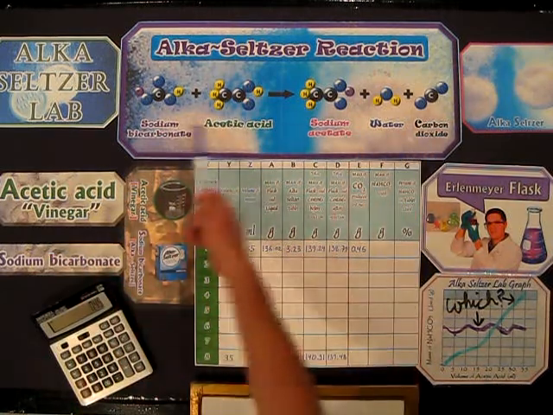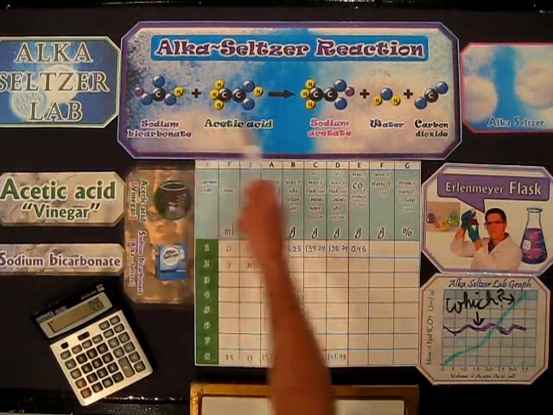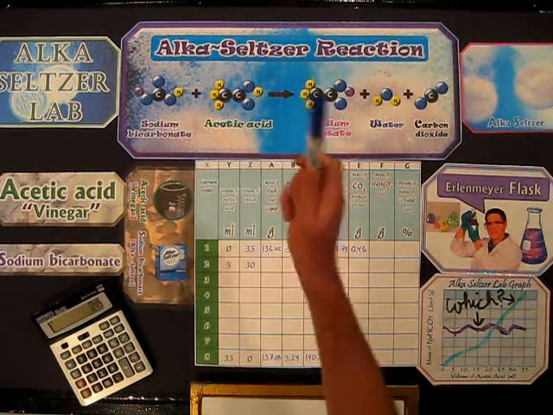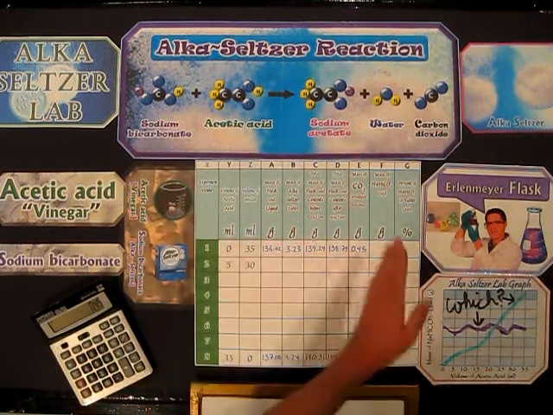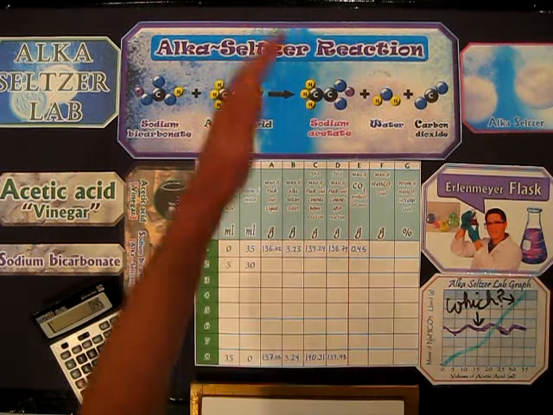If it's balanced the way that it's written, then all the coefficients are 1. If the coefficients are all 1, then that makes your calculation easier because all the mole ratios are going to be 1 over 1.